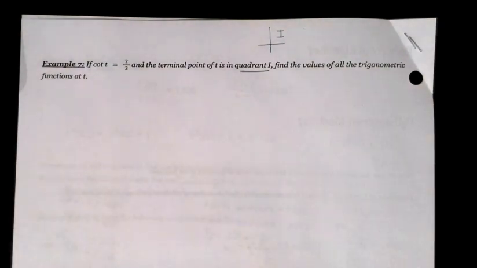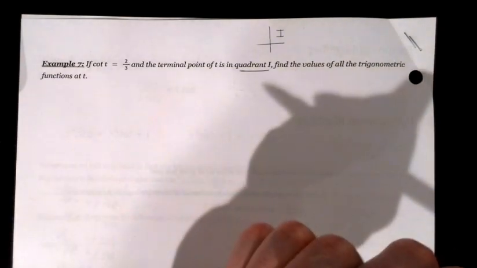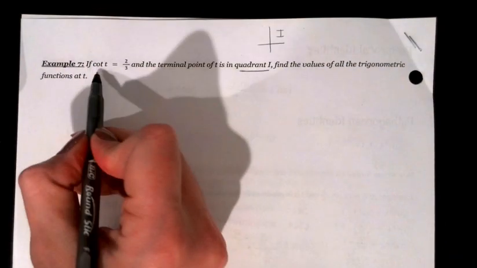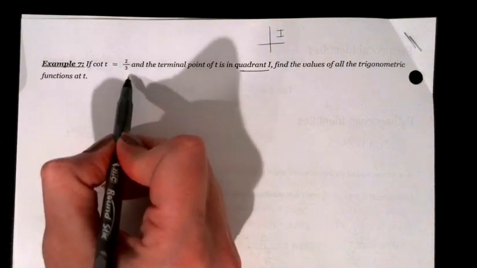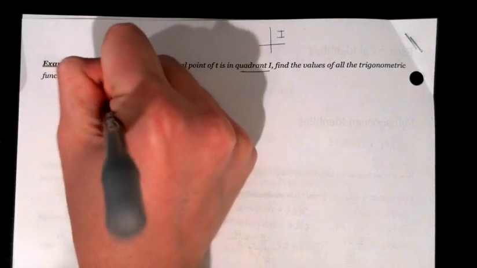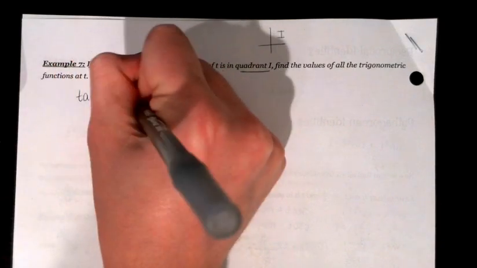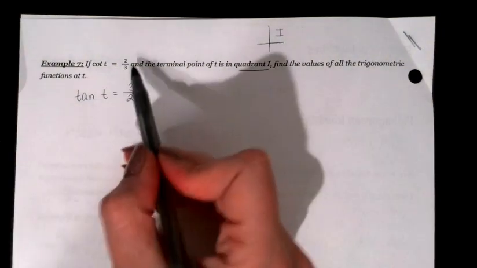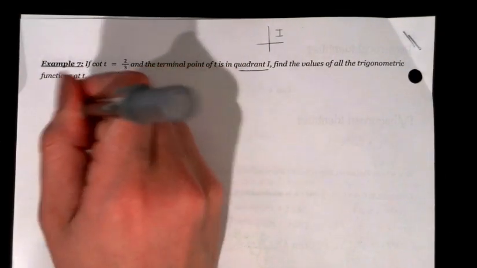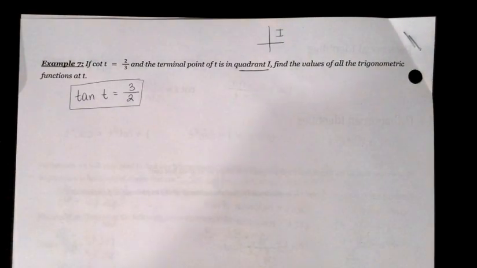I'm going to actually start off a little bit, I don't want to say easier, but if I'm given cotangent, I know if I do the reciprocal of this fraction, it will give me tangent. So without any work, I know tangent of t is 3/2. All I did is I flipped my 2/3 and I got tangent. So we got 1 down, we have 4 more to go.